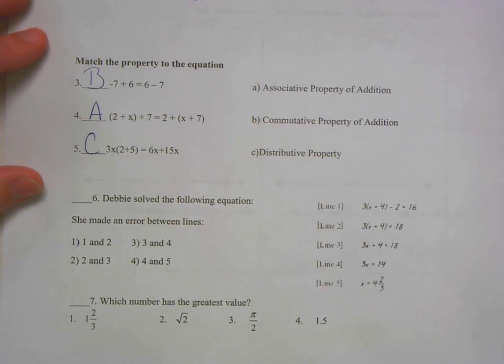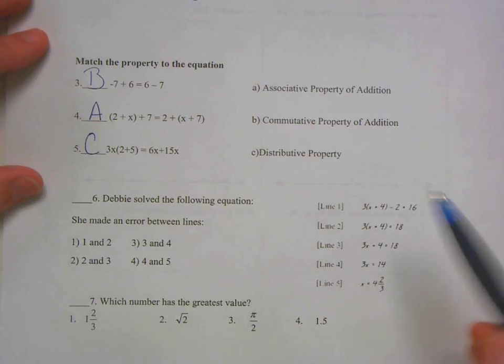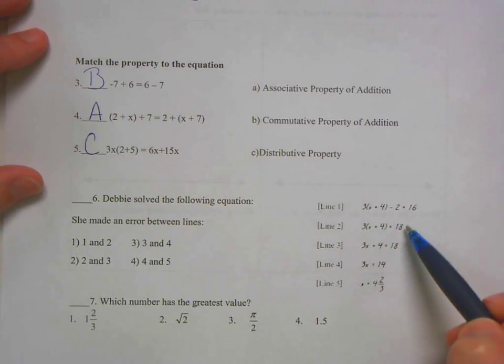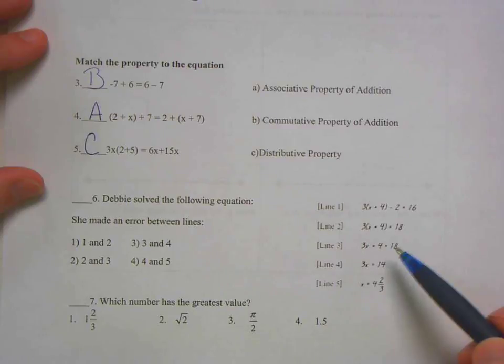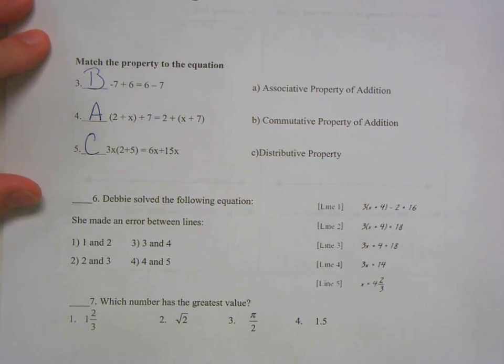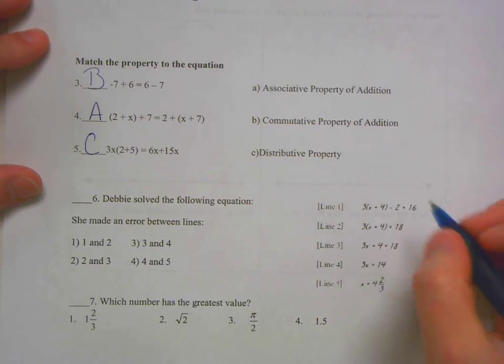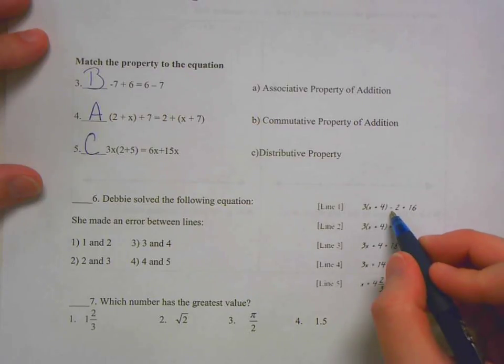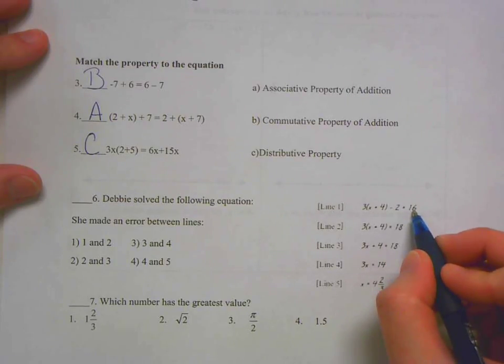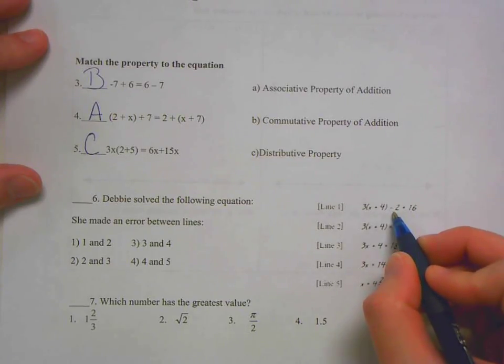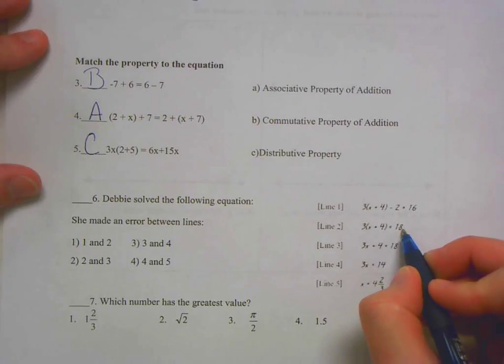Number 6, Debbie solved the following equation. So they have all the steps over here. She made an error between what 2 lines? So it looks like from line 1 to line 2, she moved the 2 over, which is a -2, so she would have added it, so she did that correctly because 16 plus 2 is 18.